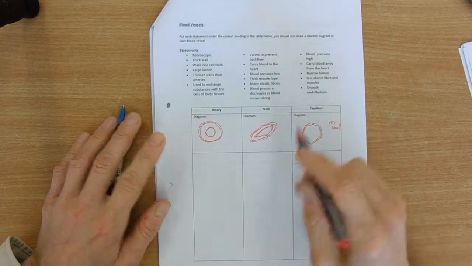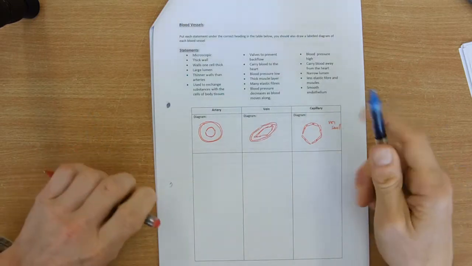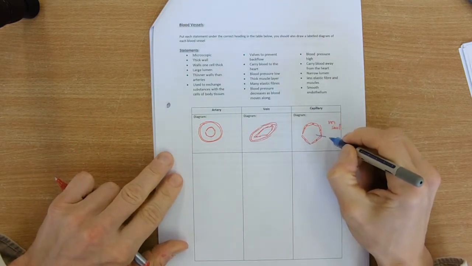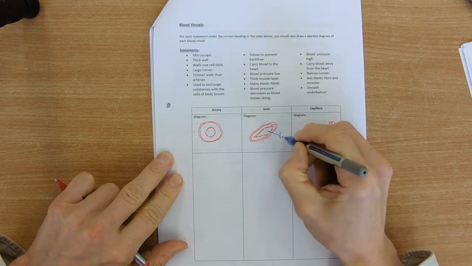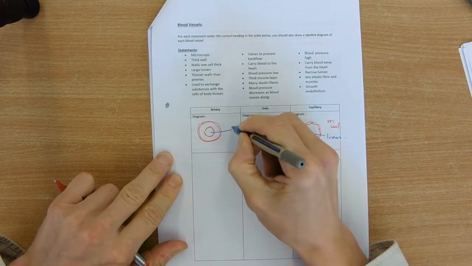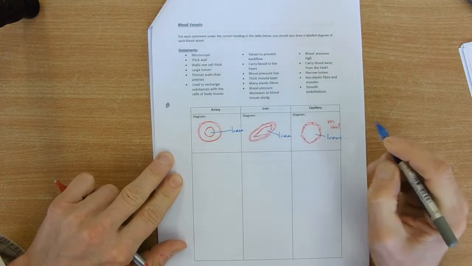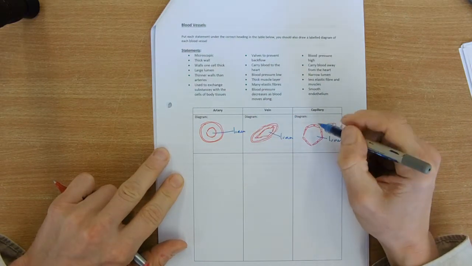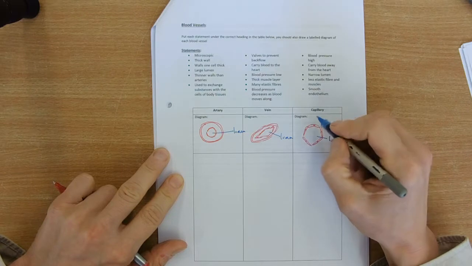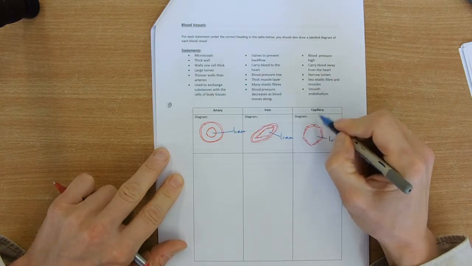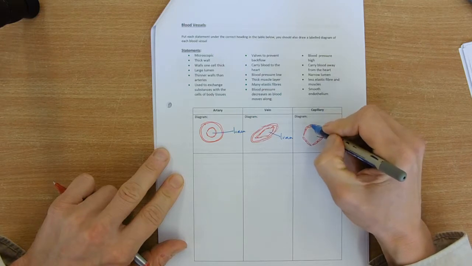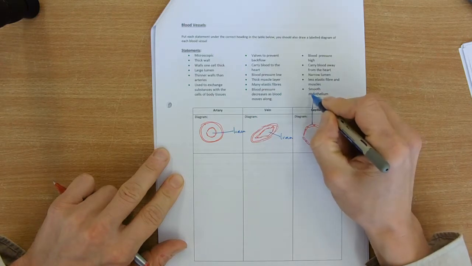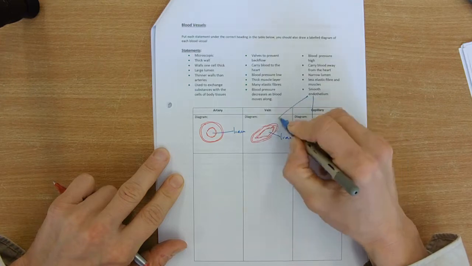Also, let's tell you what some of these things are. So let's put lumen. So the inside of a hole is called a lumen. This is our squamous epithelial layer, the endothelial layer. So smooth endothelium. So that would be that.